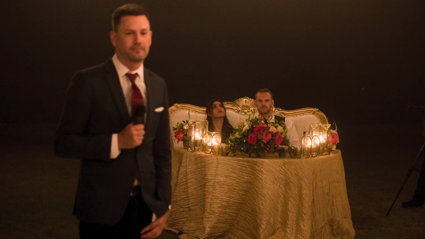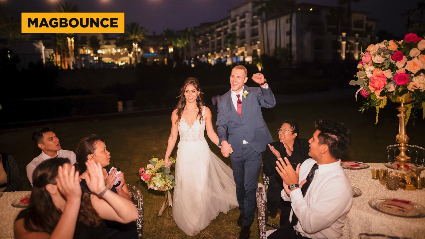So let me show you the results. This is just ambient light with no flash. Outdoors with just the MagBounce, this is the result, and it looks so much better than just direct flash. It's quite a bit softer, a little bit more diffused, all of it.